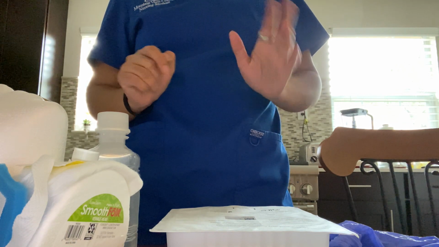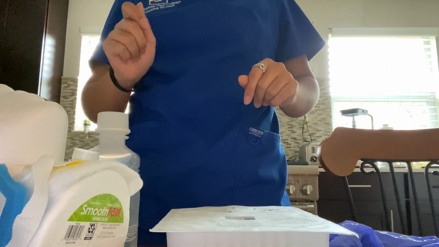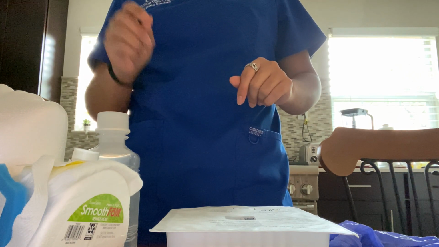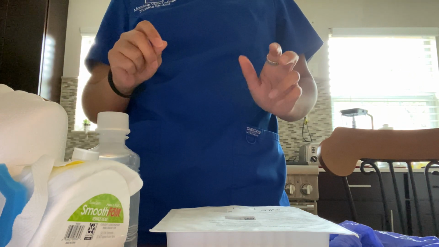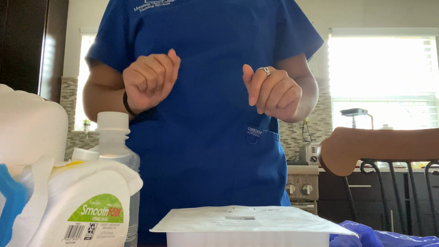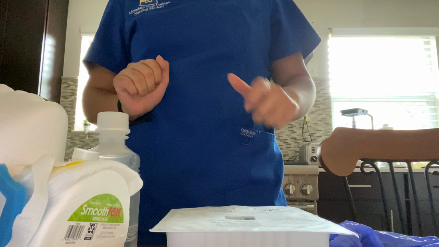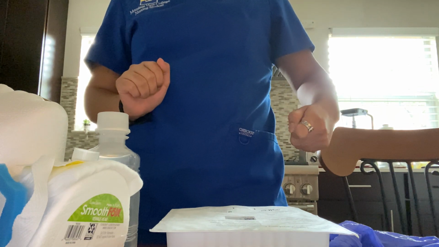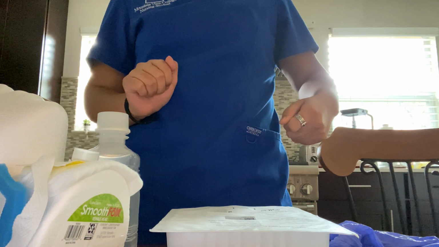So you're going to remove your trach suction kit. Make sure it doesn't touch anything. In my sterile hand I will hold the whistle tip suction and my catheter that will go in. My dirty hand will have the suction tubing, the part that you put your finger on and off to make sure that the suction is working.